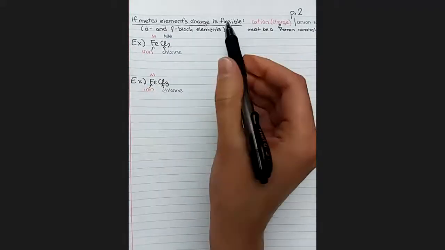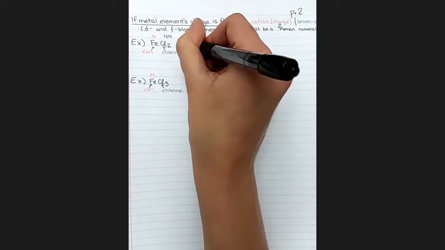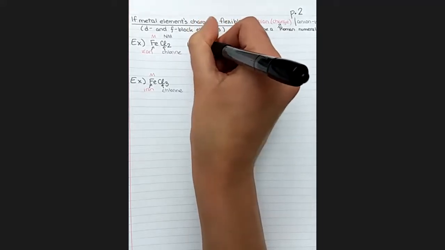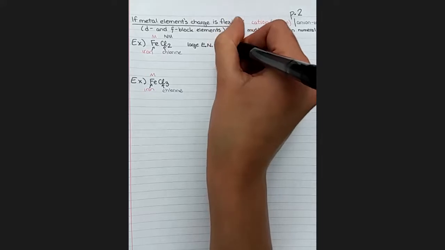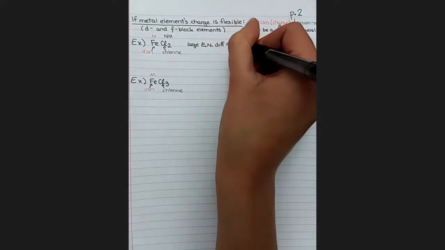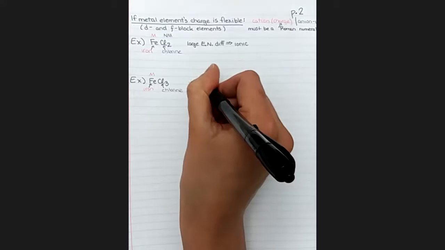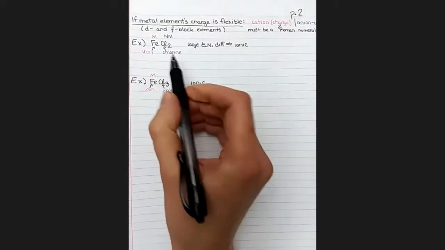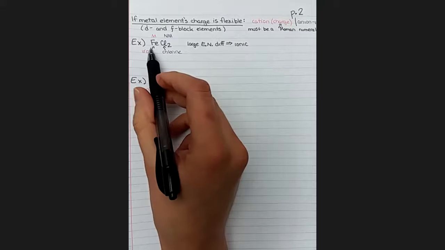And we can figure out that this is going to be an ionic compound because of the large electronegativity difference between a metal and a nonmetal. This is going to be ionic, and this is the same elements, so this one is going to be ionic as well. And so now we're going to have a look at the metal before we continue to check whether this is a main group or a transition metal.